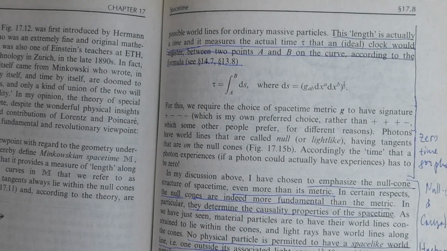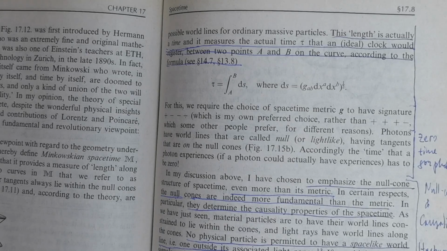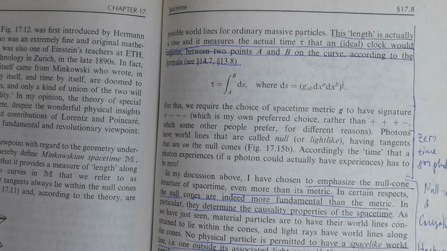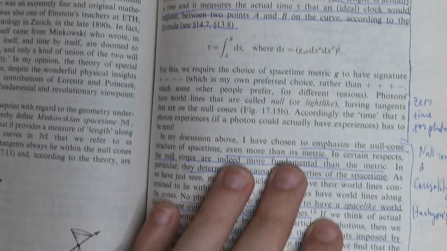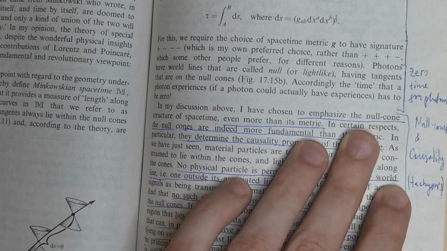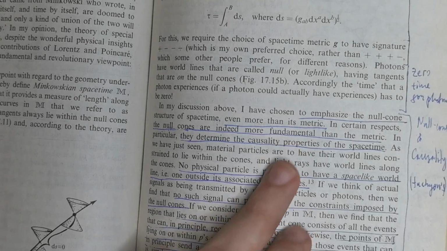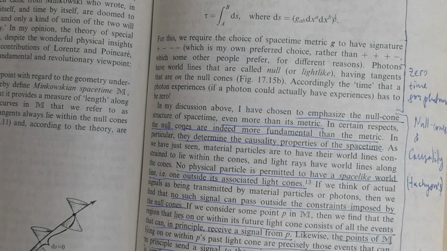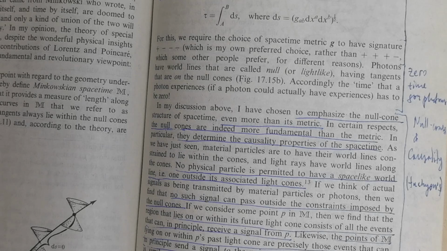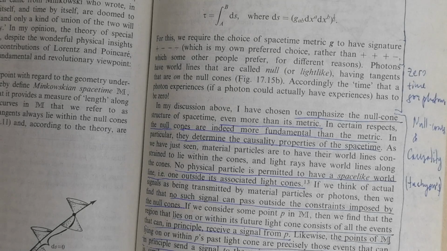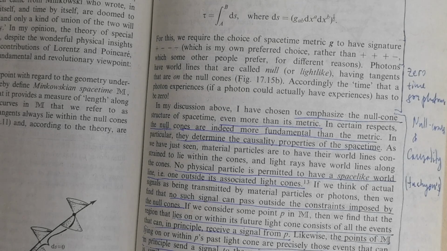But anyway, he talks about that in his way of talking about the space-time and the cones. He was more talking about the null cones structure of space-times, even more than its metric. And he says that the idea behind it is that the null cones are indeed more fundamental than the metric, and that's because they determine the causality properties of the space-time.